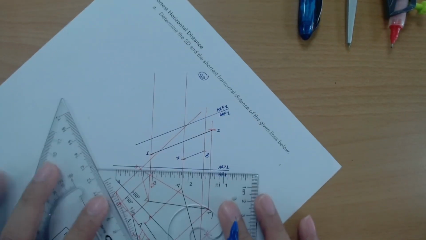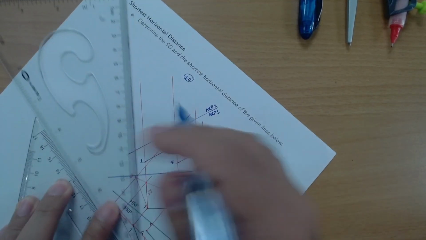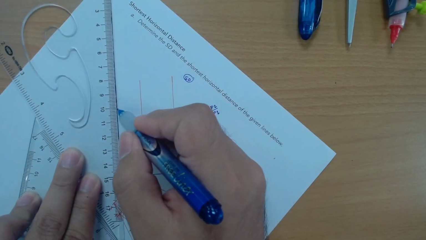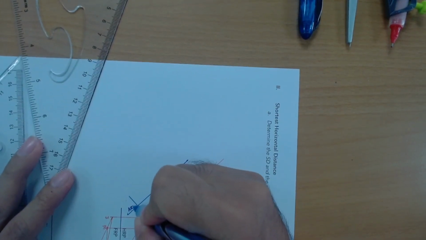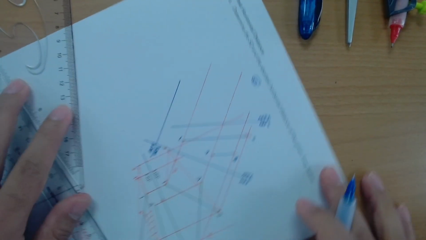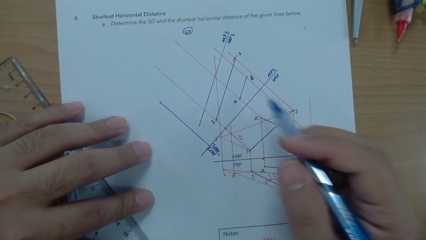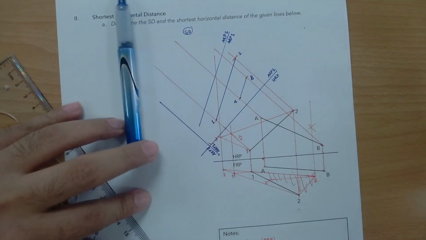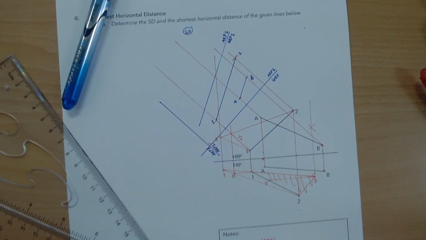Pero pagka gusto ko gumawa ng SHD, ang gagawin ko is I'll make it perpendicular to the ARP fold line. Ito siya. Make it perpendicular here. So now this is ARP 3 and ARP 1. Okay? Ang ganun. If I do it perpendicular, so ito, just to show you, ito yung perpendicular, no? Perpendicular yung new reference plane ko.